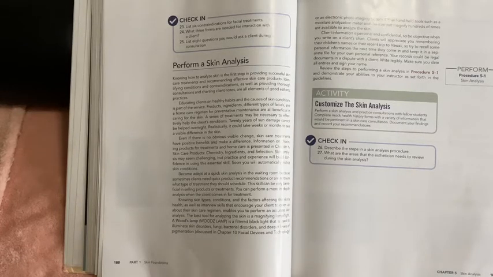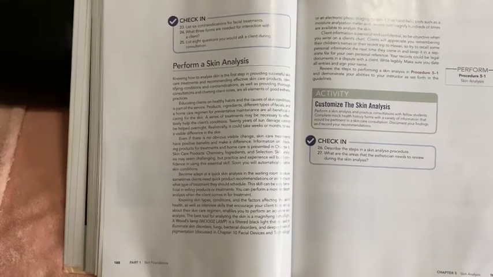The best tool for analyzing the skin is a magnifying lamp or light, a Woods lamp, which is a filtered black light that is used to illuminate skin disorders, fungi, bacterial disorders, and deeper levels of pigmentation, or an electronic photo imaging system. There's technology, you guys, it's a lot. There are a lot of different things that are being used today for skin analysis. There are other handheld tools such as a moisture analyzation meter and devices that magnify hundreds of times are available to analyze the skin.